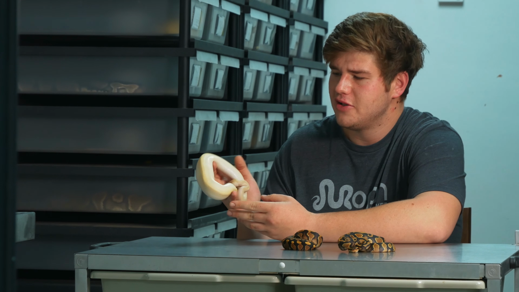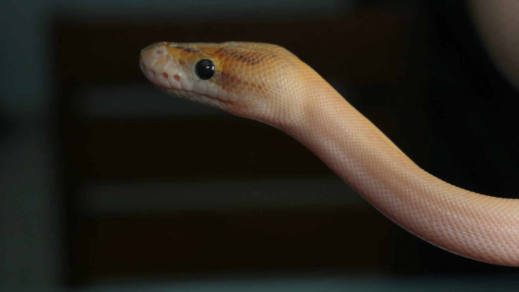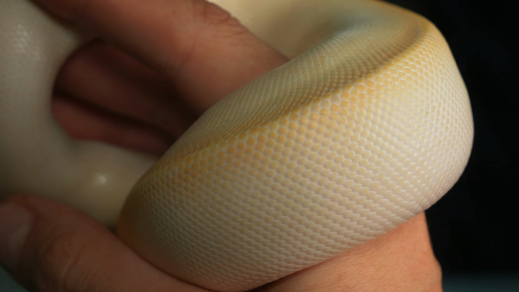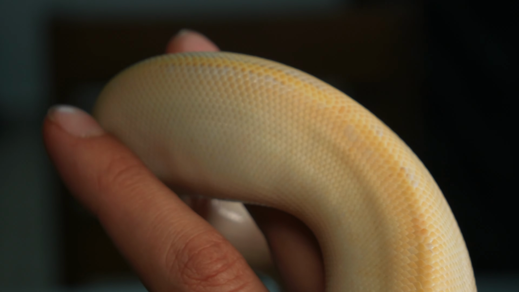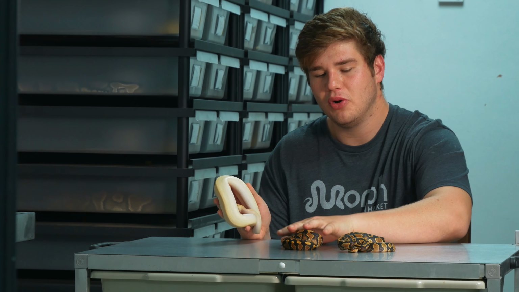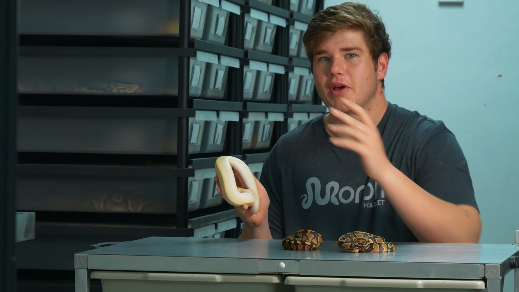So the ivories, as you guys can see, has got this yellow line running through or going down the spinal cord of the animal, and it's got this white coloration on the side of the snake. So a real awesome combination, and this is basically the super form of two yellow bellies. But what happens if I breed an ivory back to a normal?